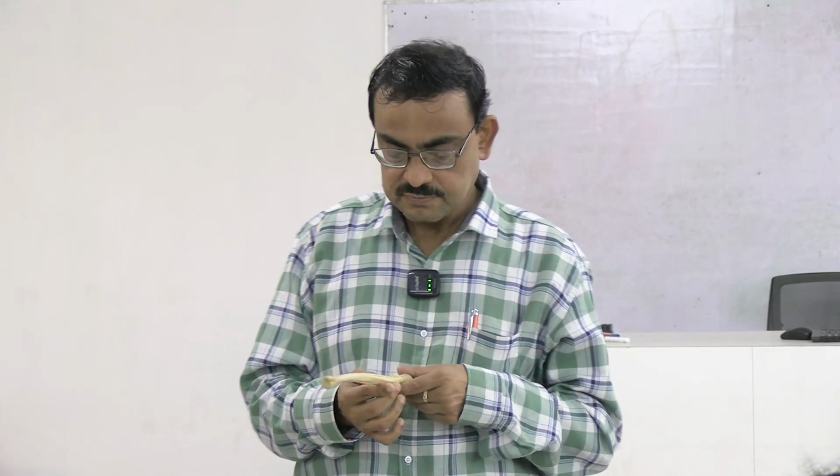So, upper 3/4. This muscle not only takes origin from the upper 3/4 of the anterior surface of the ulna, it also takes origin from the medial surface and reaches the medial surface of the coronoid process.